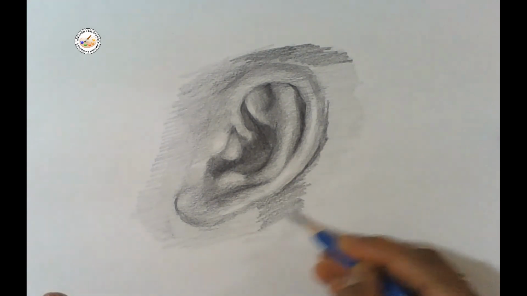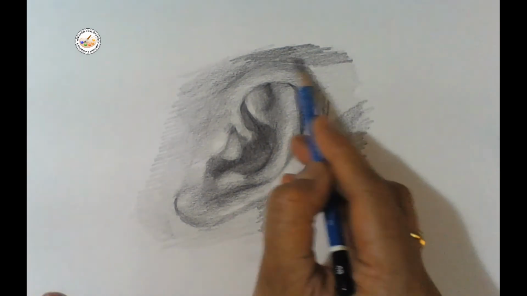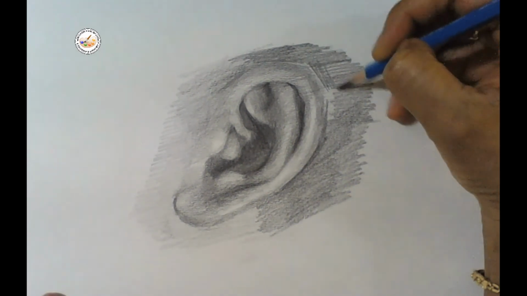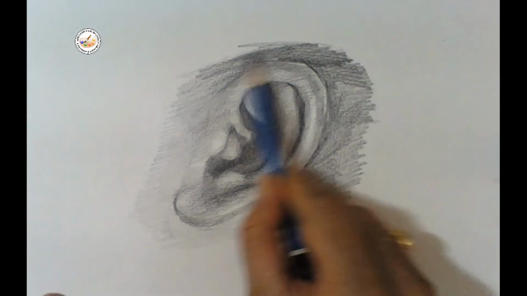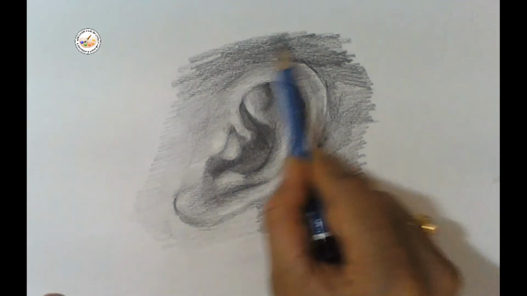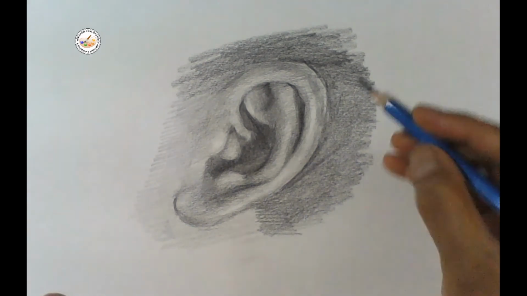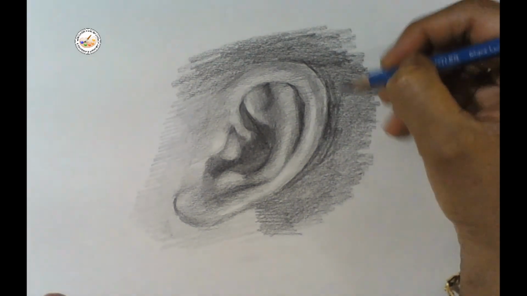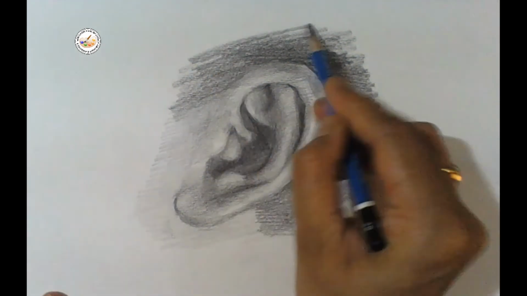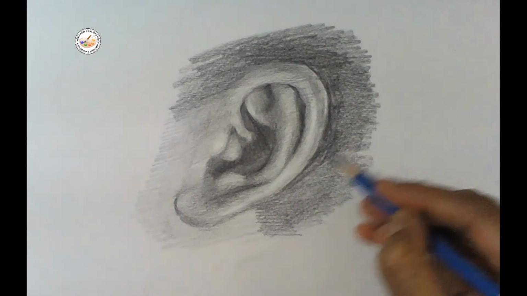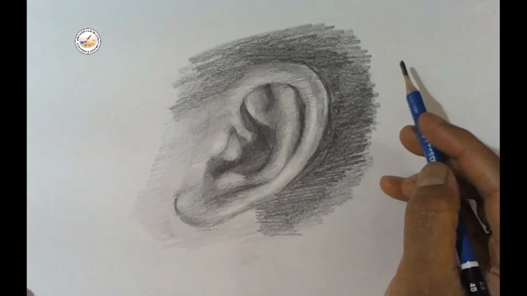And now we have to give the dark area of the hair that is there behind the ear. As we are making it more dark, you can see how three-dimensional the ear has started looking, and all round.